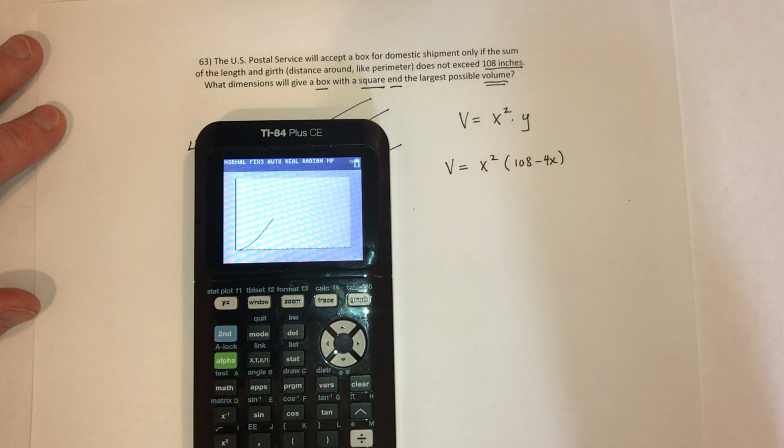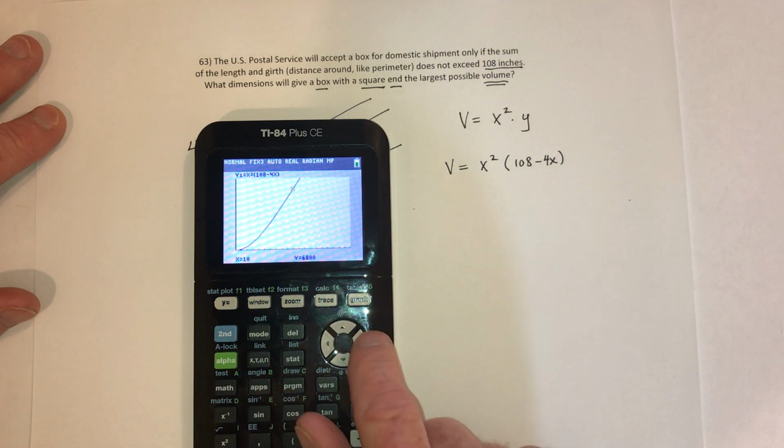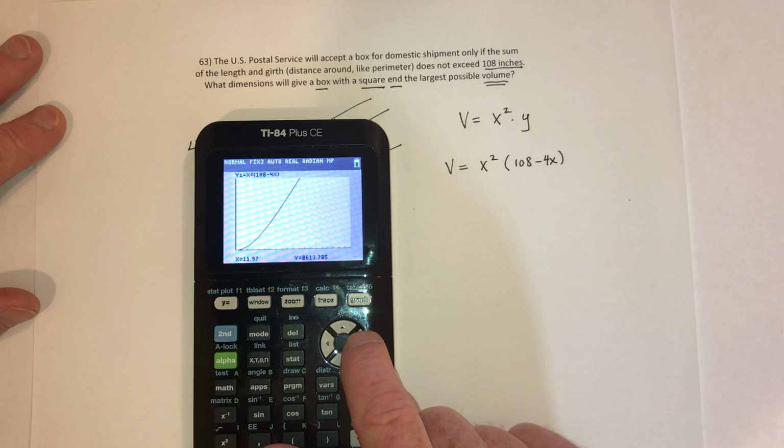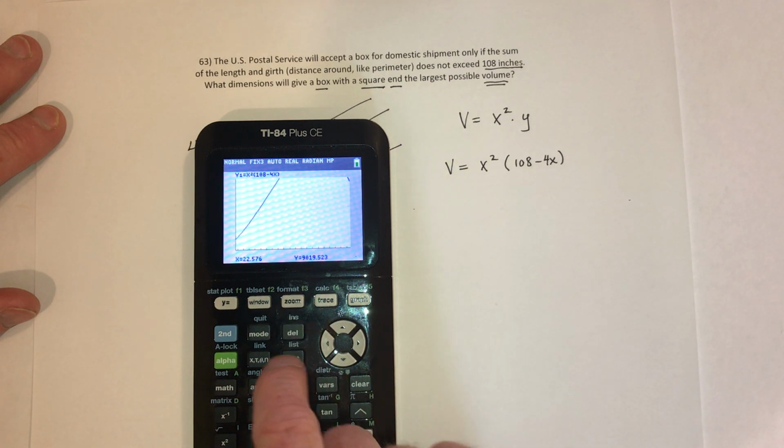Let's see. Oh, it just keeps going. Where did it go? It's going up to the 11,000s, and then it's coming back down. Now it's back to 9,000.